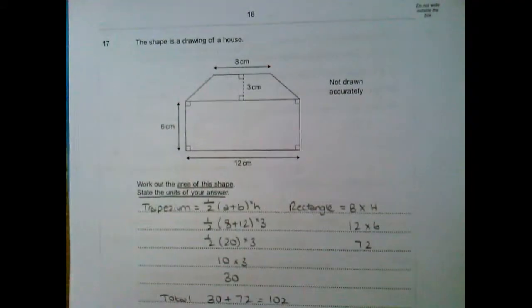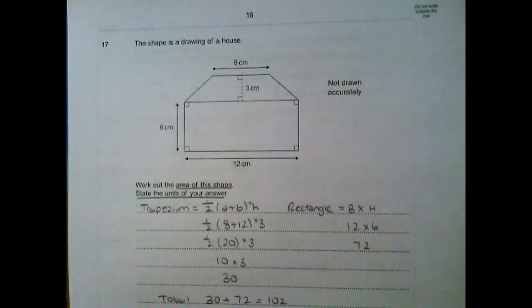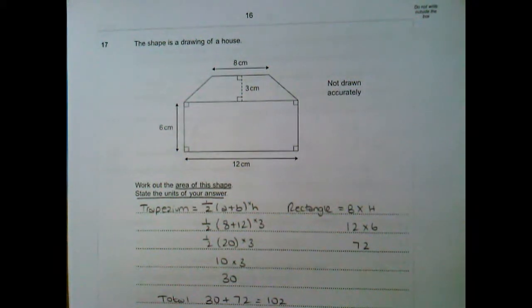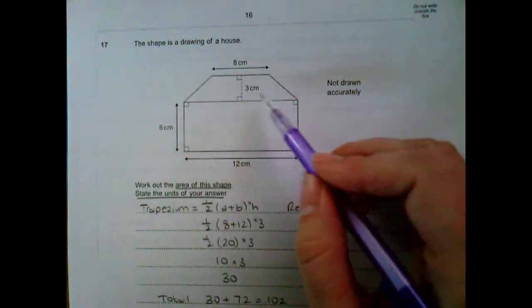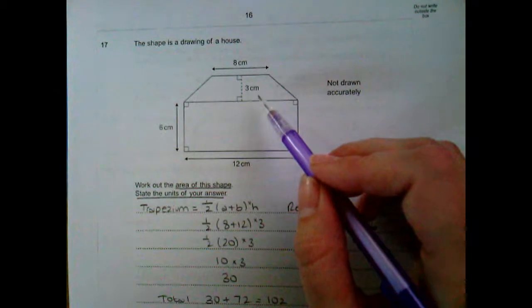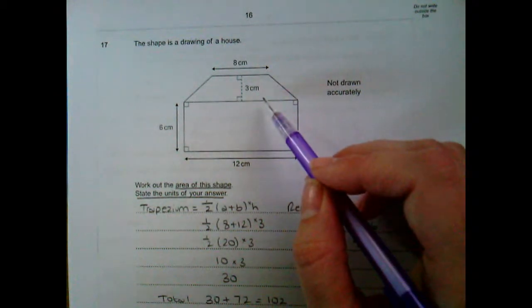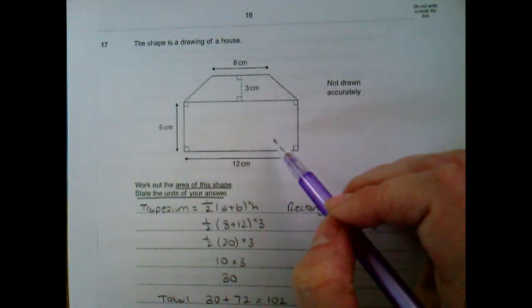Last question then, number 17. The shape is a drawing of a house. Work out the area of this shape and state the units of your answer. So you've got two shapes there. At the bottom you've got a simple rectangle, and then at the top that shape is a trapezium. So you'll have to find the area of a trapezium and also the area of the rectangle.